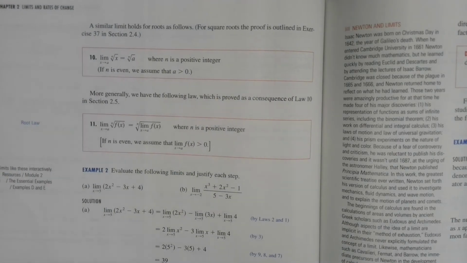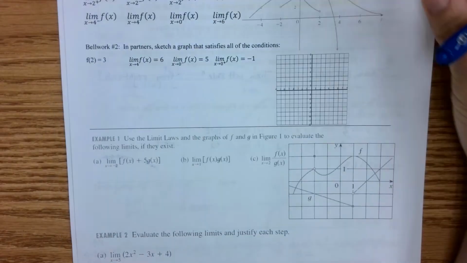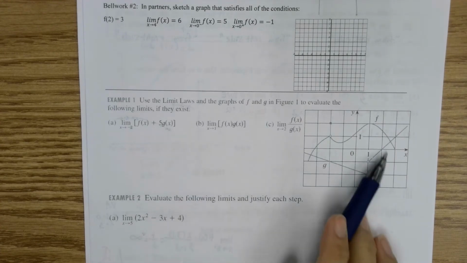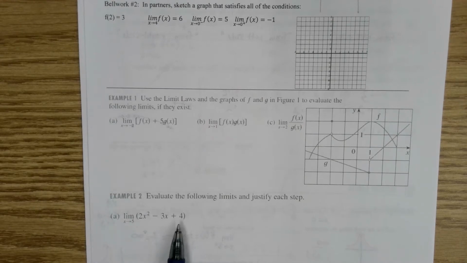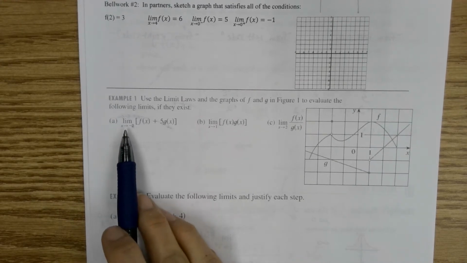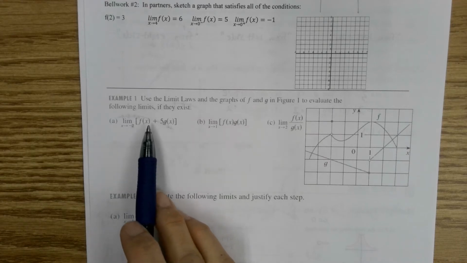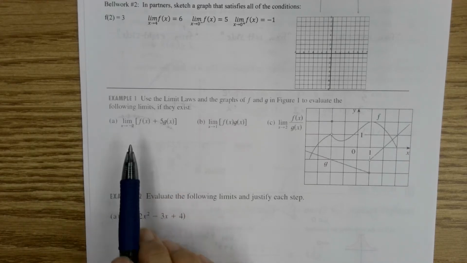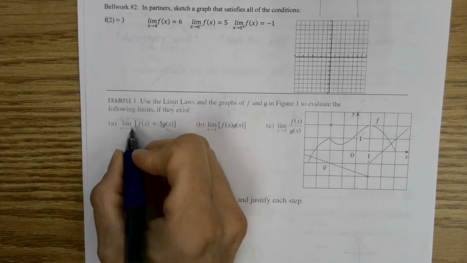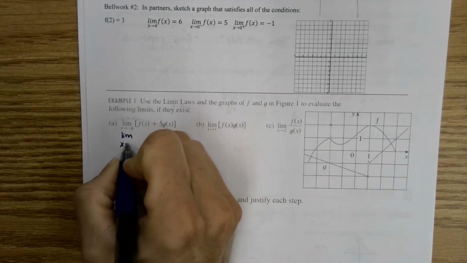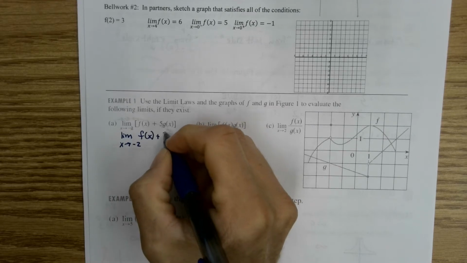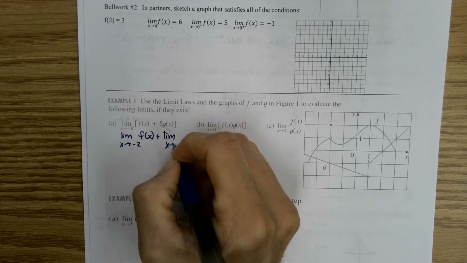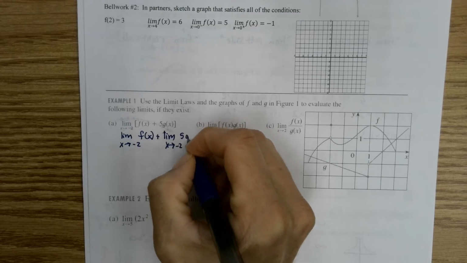So what we're going to do is solve a few problems using those limit laws. Actually, we're only going to solve 2. The first one will be using limits off of a graph, and the next one we will evaluate algebraically. Looking at example A, the limit as x approaches -2 of f of x plus 5g of x. Using the limit laws, the first thing I want to do is separate these limits. So the limit as x approaches -2 of f of x plus the limit as x approaches -2 of 5g of x.